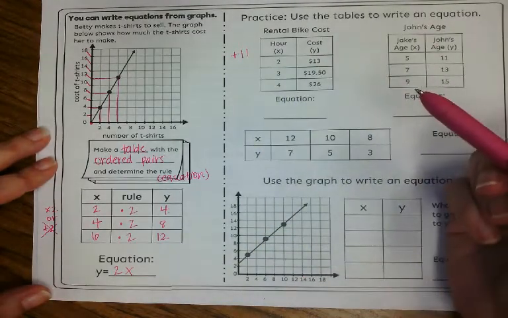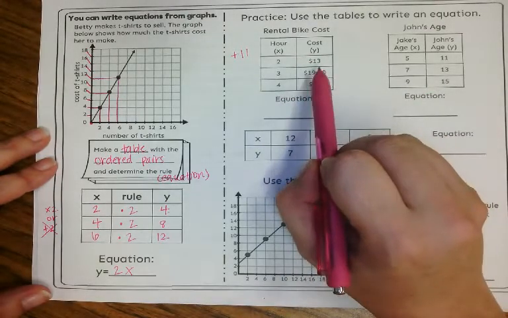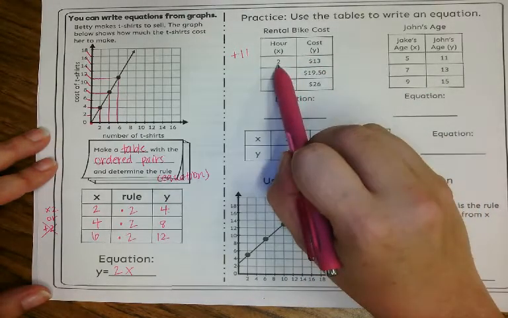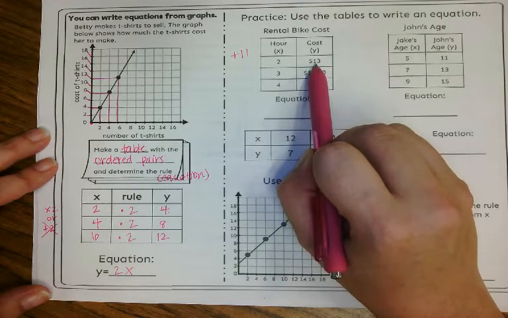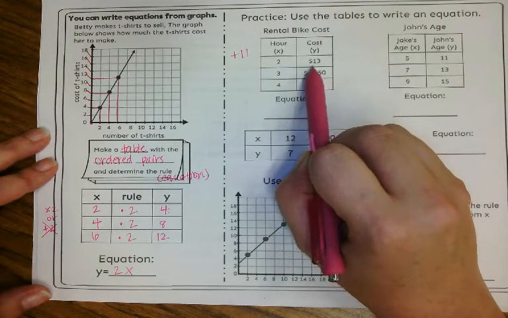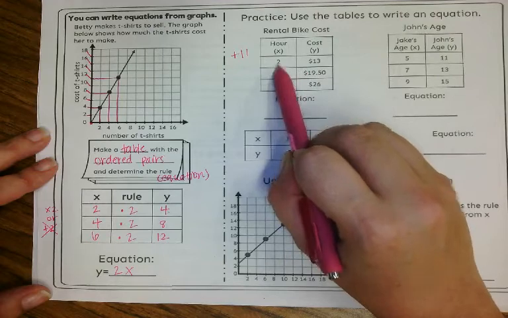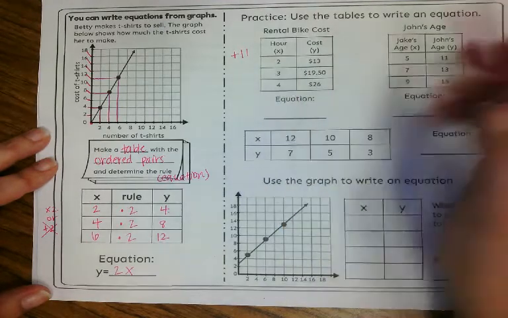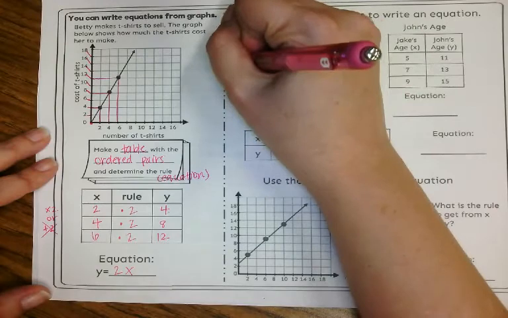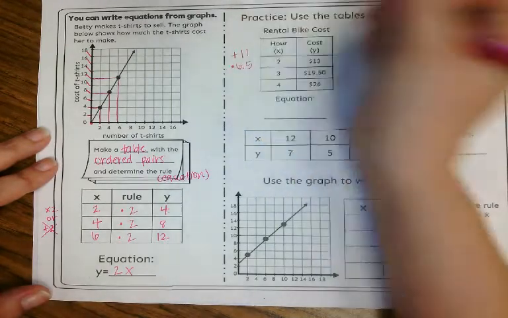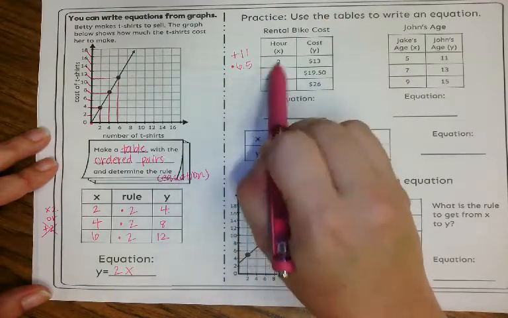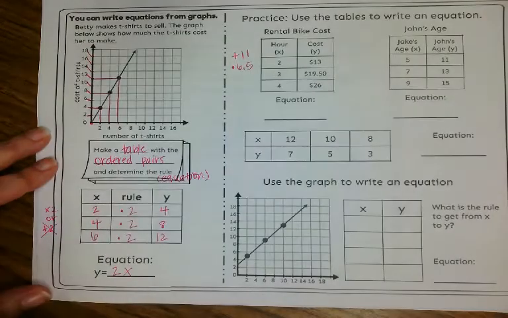And if you don't always know that, here's a tip. You can always work backwards. So to go from x to y, we would want to multiply. If we're trying to find out what we're multiplying by, we can always go backwards. And when we go backwards, we use the inverse operation. So 13 divided by 2, which is 6.5. So it should be times 6.5 if it's multiplicative, because 2 times 6.5 is 13.